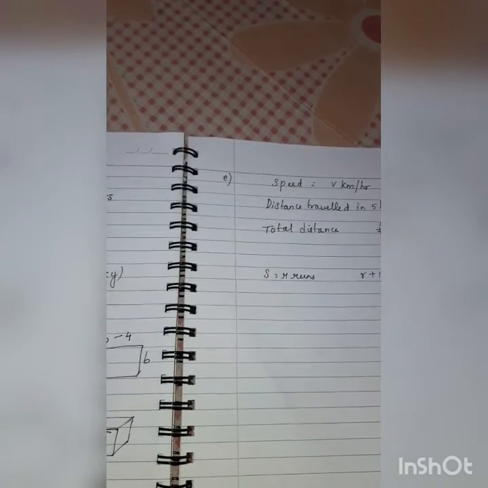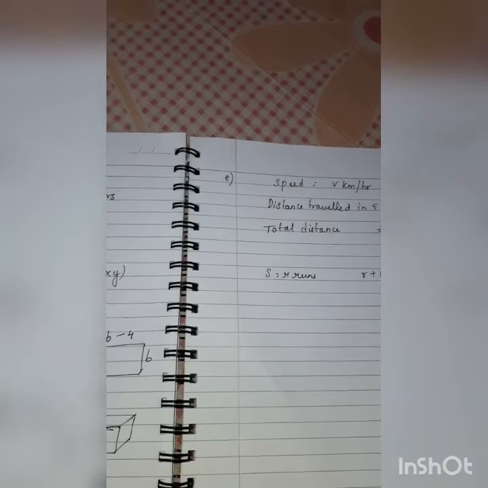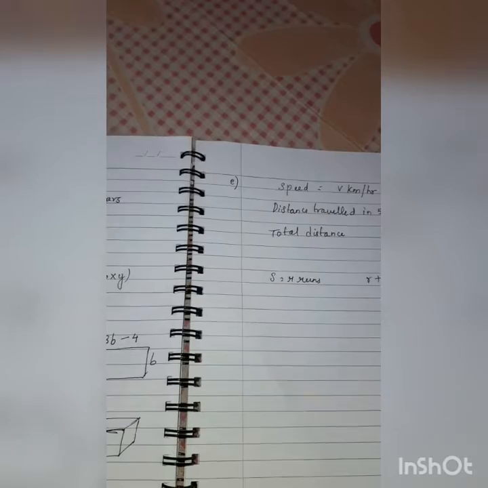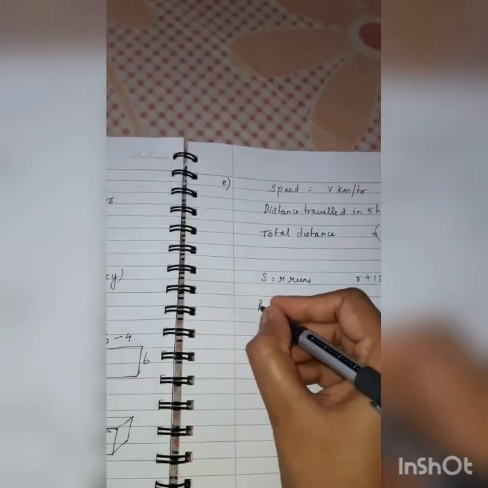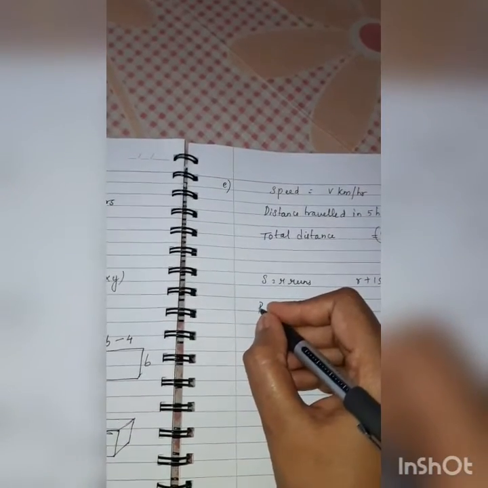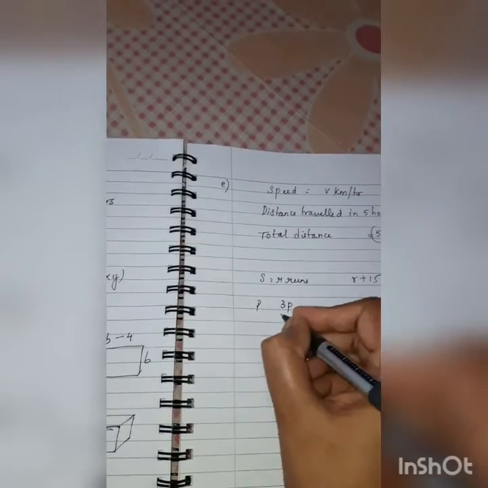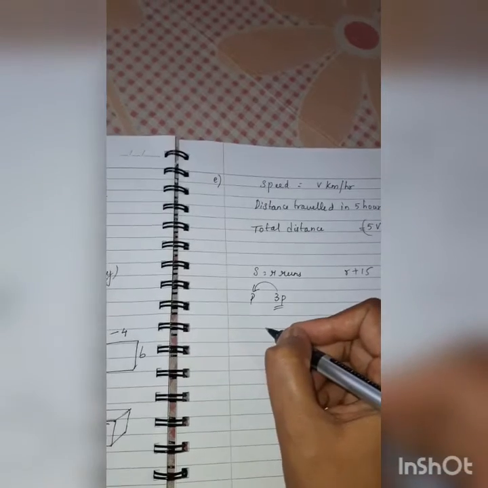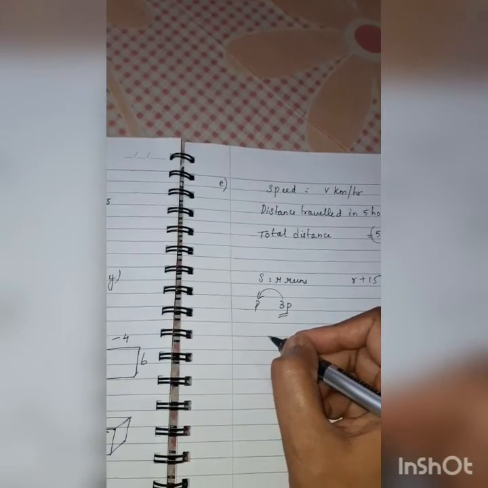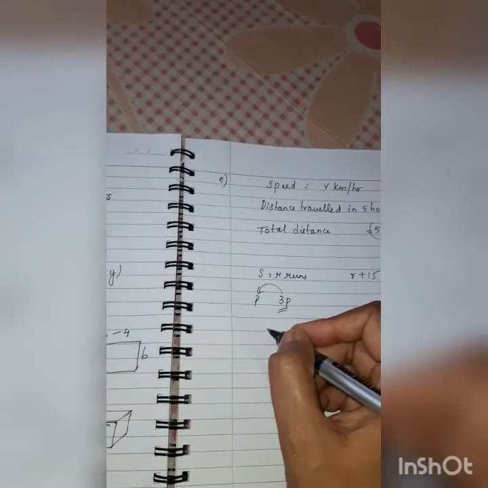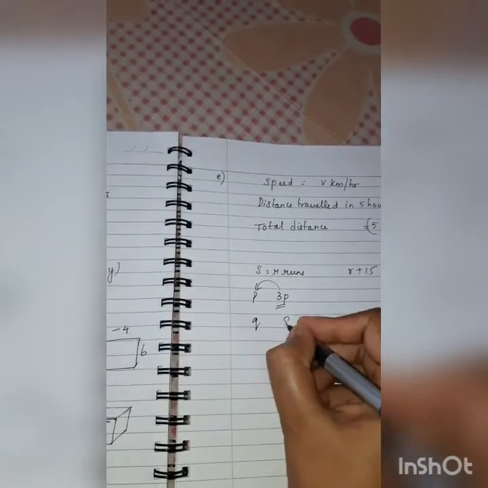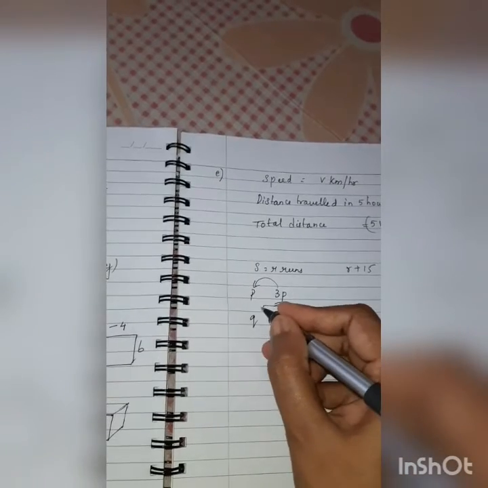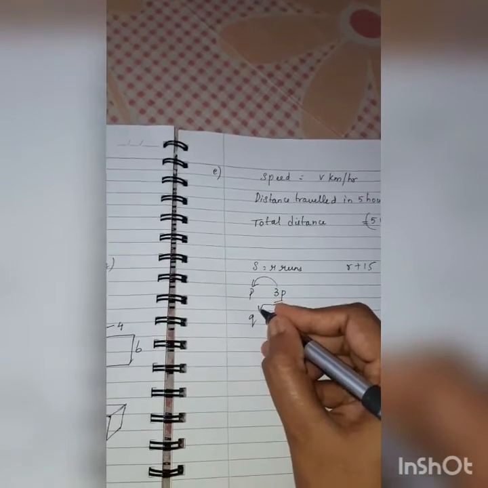Question A in 2. A book costs 3 times the cost of a notebook. This is the answer. Why? Because the notebook costs p rupees and the book cost is 3p. So the book costs 3 times the cost of the notebook. Second question. Tony puts q marbles on a table. He has 8q marbles in a box. So the number of marbles in the box is 8 times that of the marbles on the table.